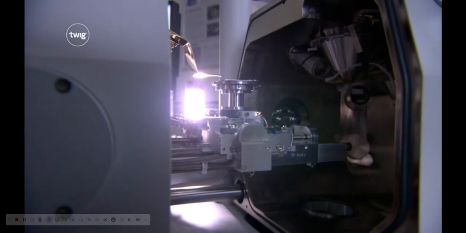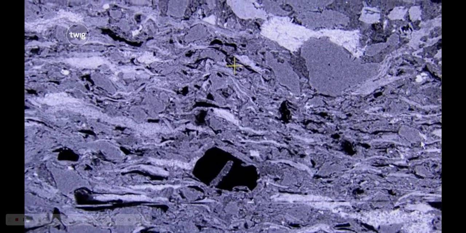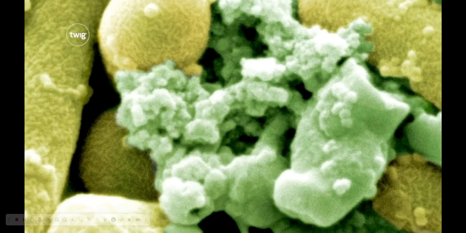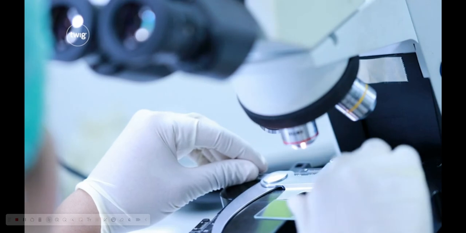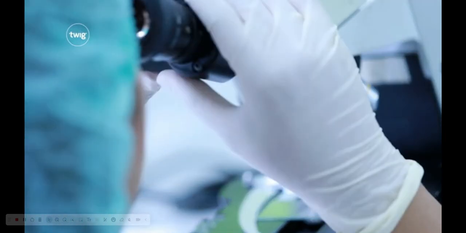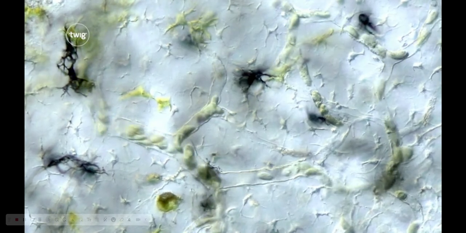However, these powerful microscopes have one major drawback. Living specimens are destroyed by the high radiation of the electron beam. And so scientists must continue to rely on traditional light microscopes to examine living cells.